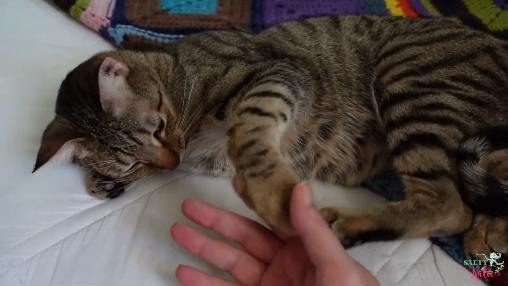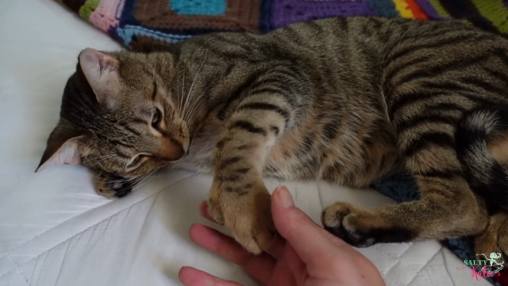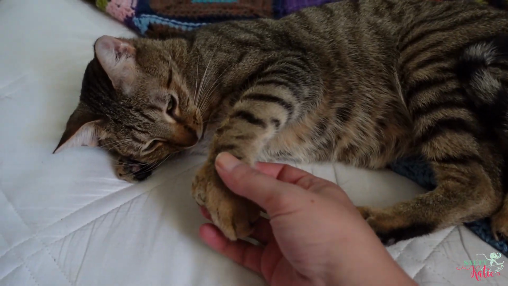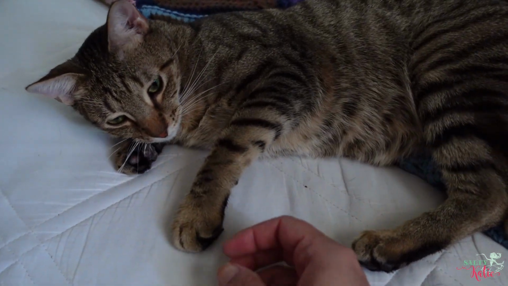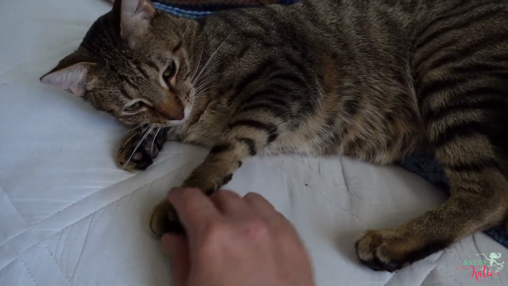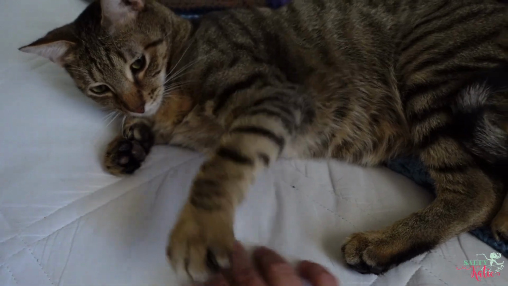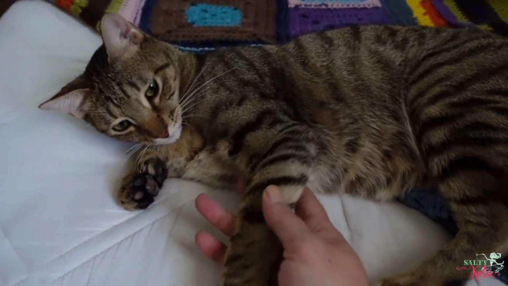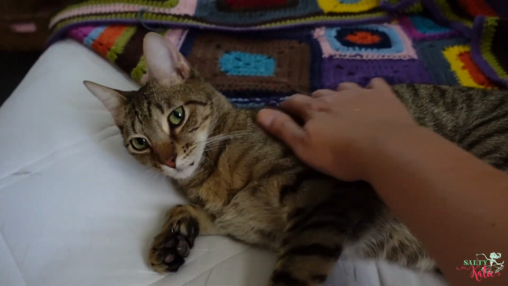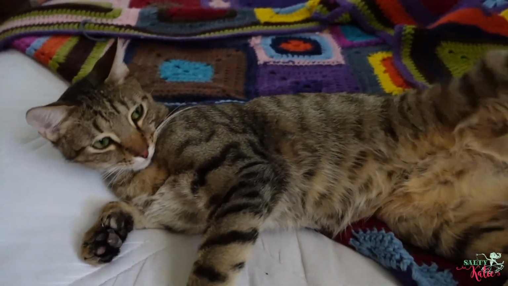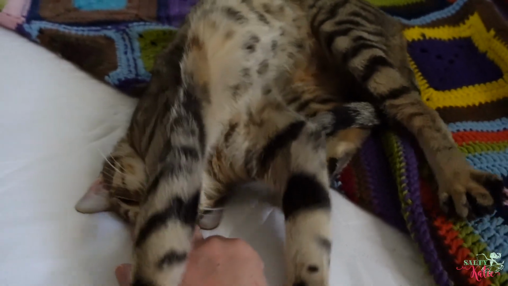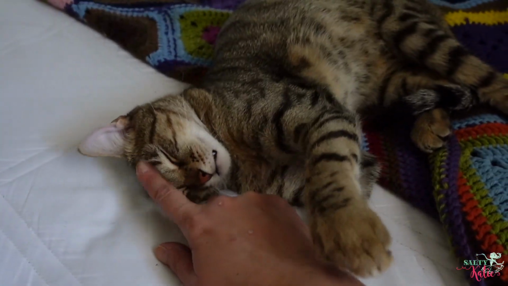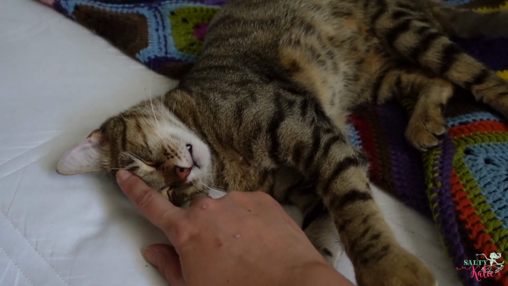I'm trying to get y'all a good shot of his extra toes. Oh, sorry, Ern. He got black beans on his little feet. Yeah, it's a good boy. Okay, Ernie, I'll let you sleep, baby. Ernie, you're so cute, my little baby.